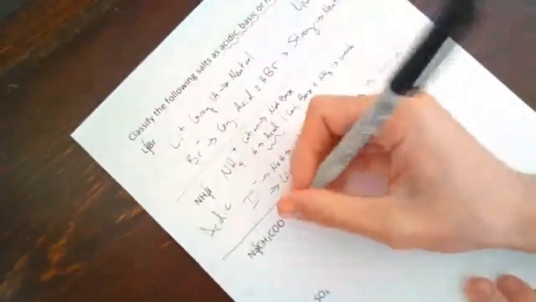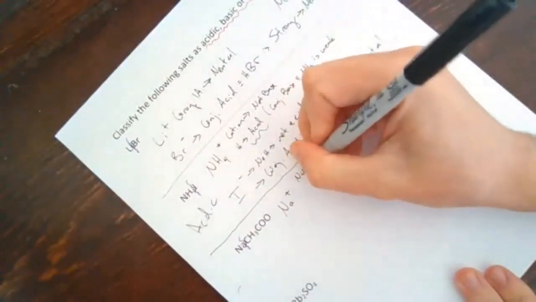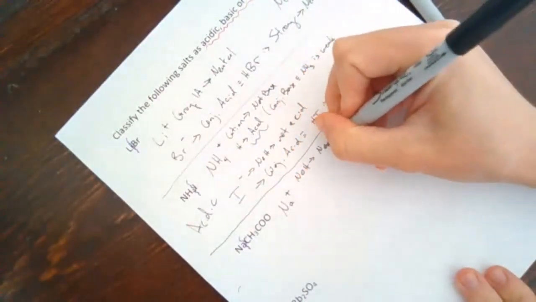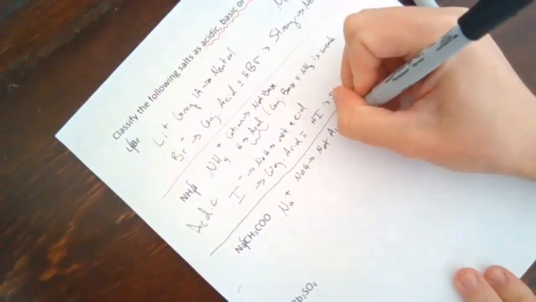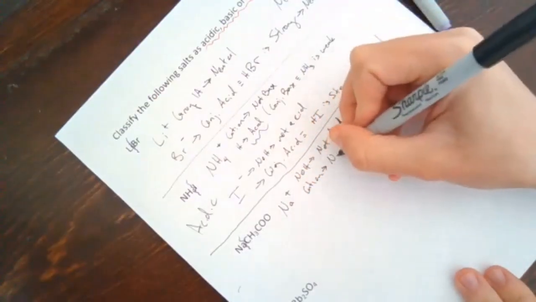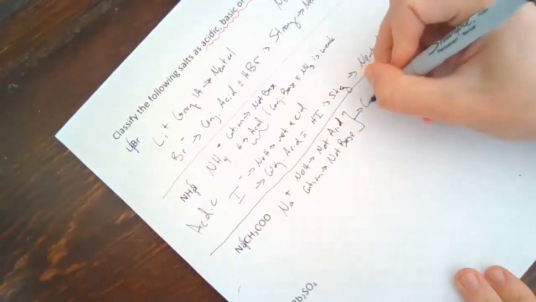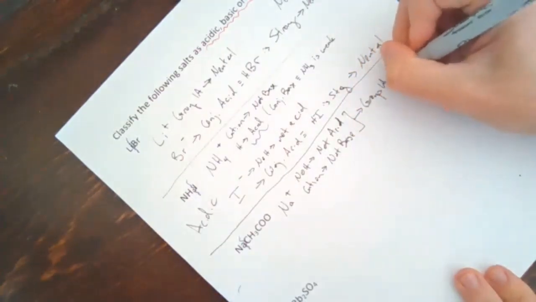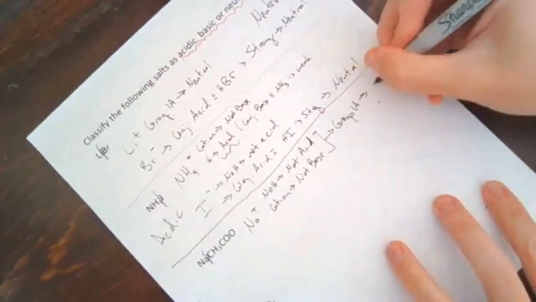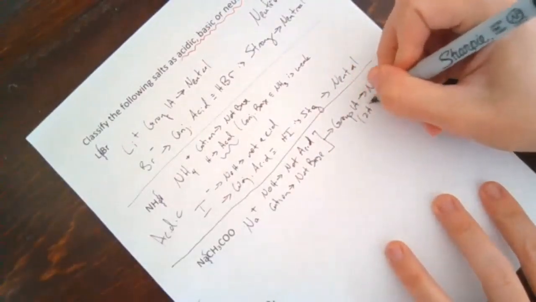Sodium acetate. I have Na plus, so no H leads to not an acid. And cation leads to this thing being not base. We can also just look, and if we see group 1A, that tells us it's neutral. Group 2A is also the same.